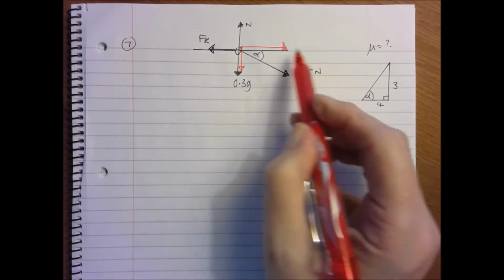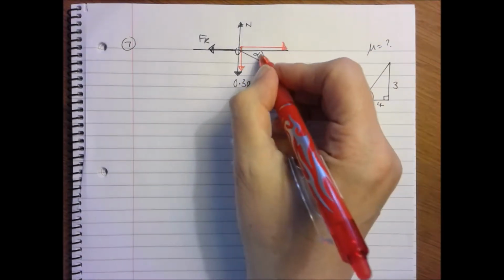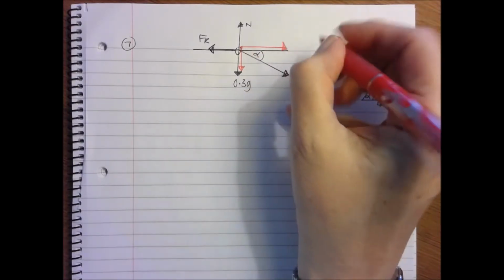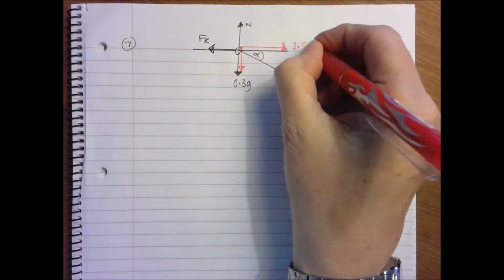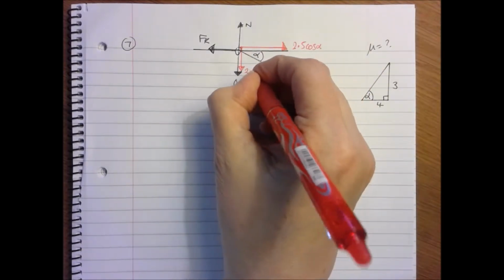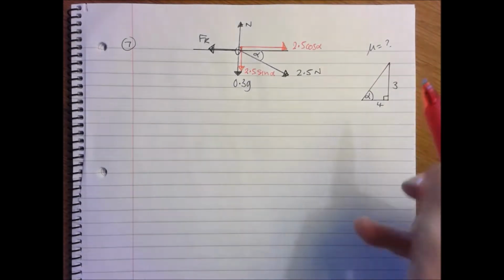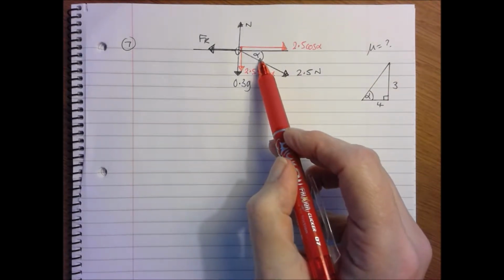So again, the first thing I need to do is resolve my forces here. If this angle is alpha, it's adjacent to this component, so this is 2.5 cos alpha, which means this one here is 2.5 sine alpha. I'm also told that tan of alpha is 3/4.